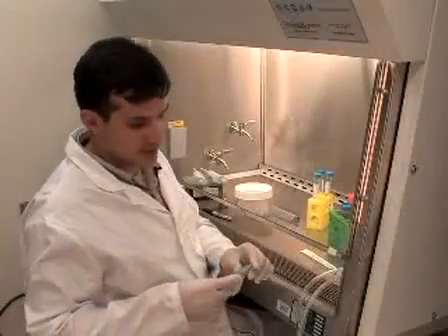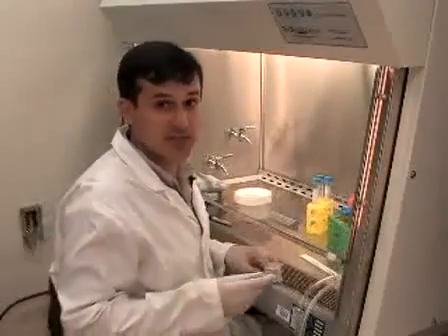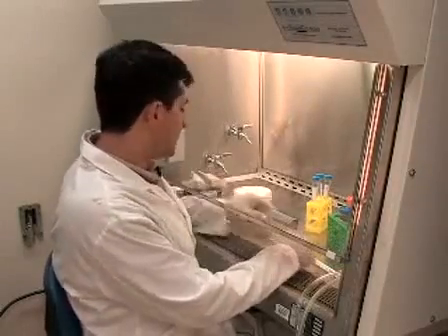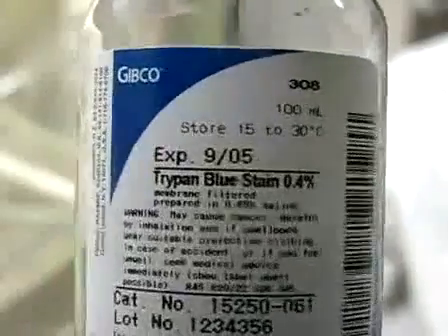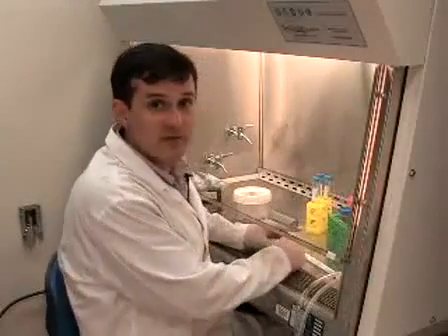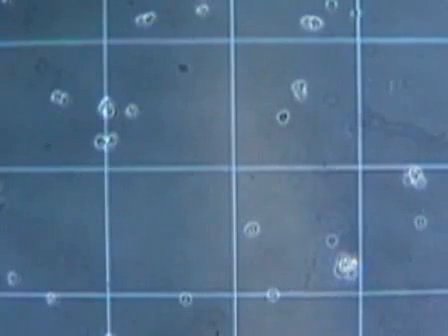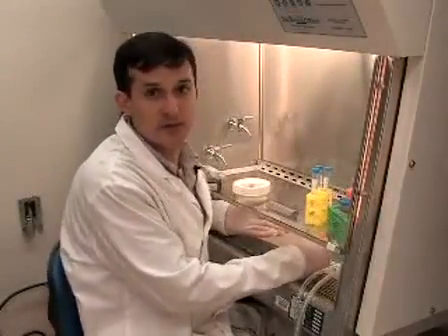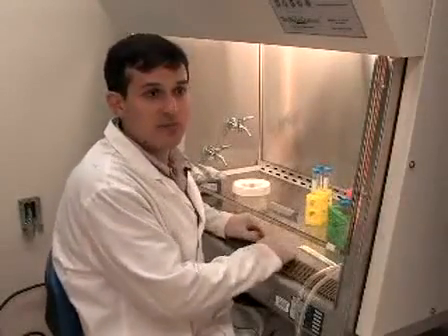I use a phase contrast hemacytometer that has an etched grid, and we also use a dye called trypan blue. The dye is useful in that it can differentiate between live and dead cells. Dead or dying cells take up this dye and they appear blue when you look at the cells in the hemacytometer, and live cells are able to exclude this dye and they don't appear blue. That way you can determine the viability of your cells.